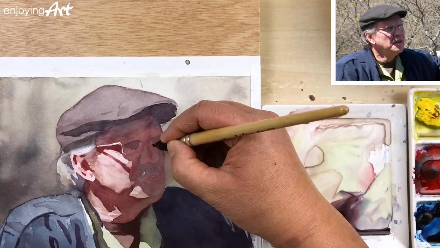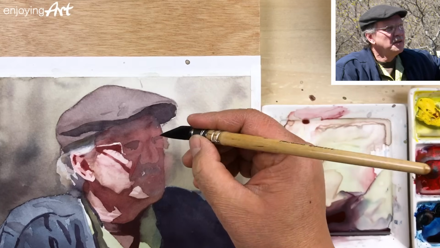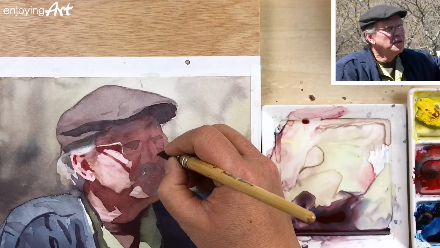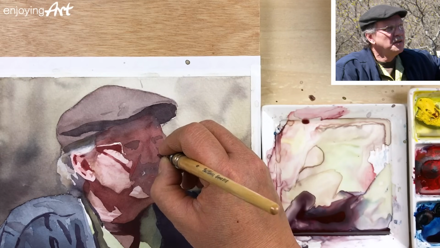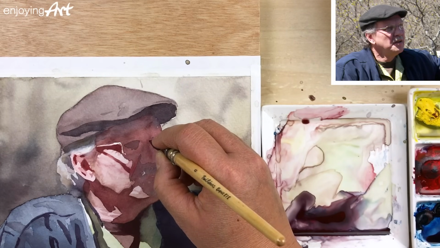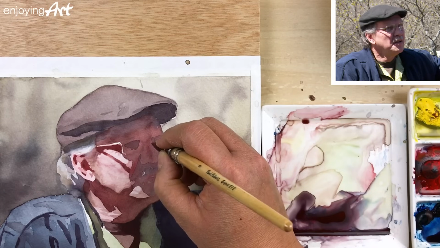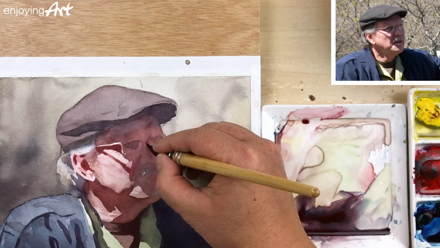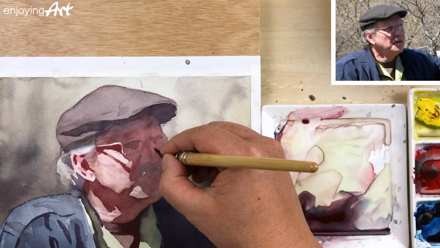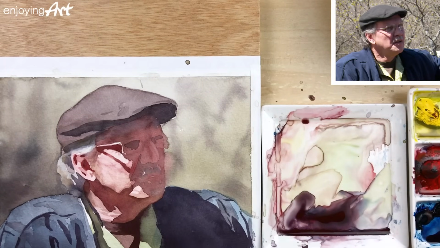So I'm gonna lift up a little bit, but be careful. You don't want to make the area in the shadow side look lighter than the light side. That is not right, right? The whole shadow side should remain together. Like that. A little bit lighter. That's good.